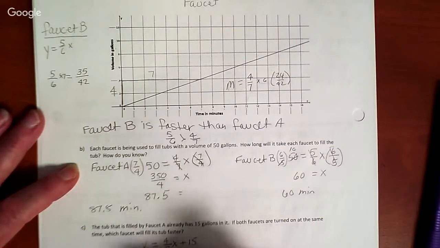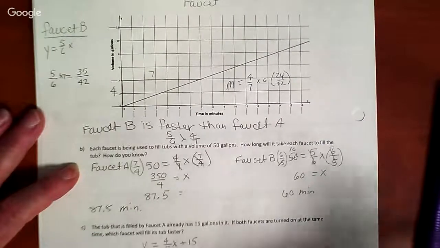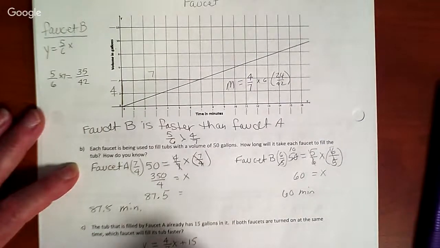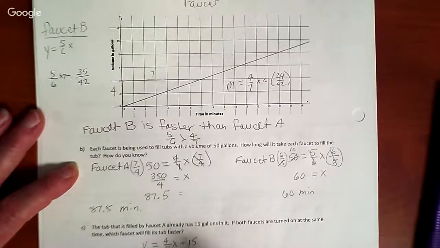So now we got to solve, and we put that 50 in there. So the 50 equals 4/7x plus 15. Subtract 15 from both sides. And solve here.